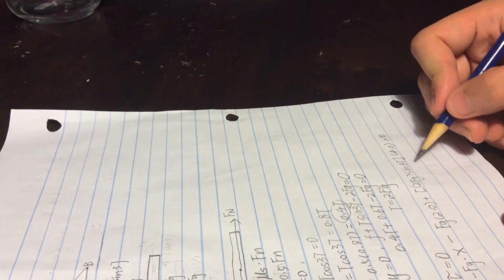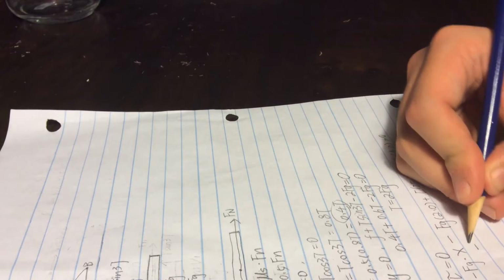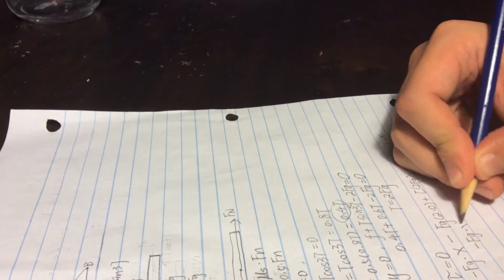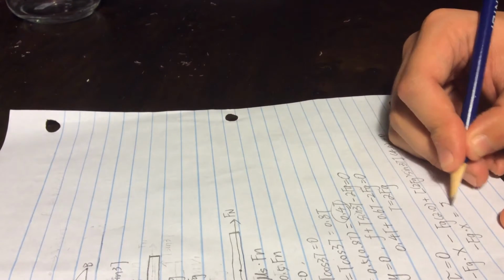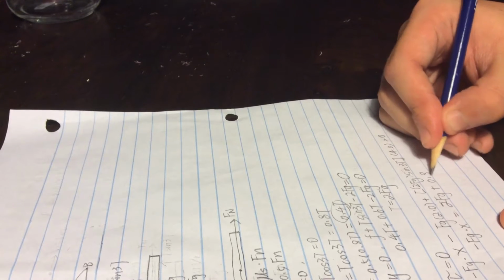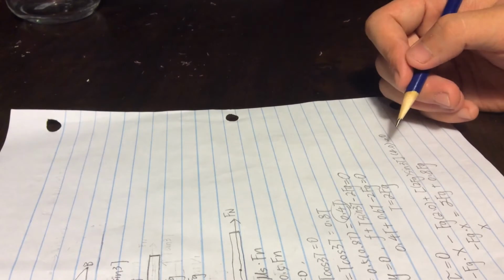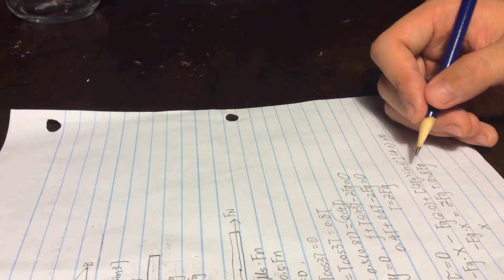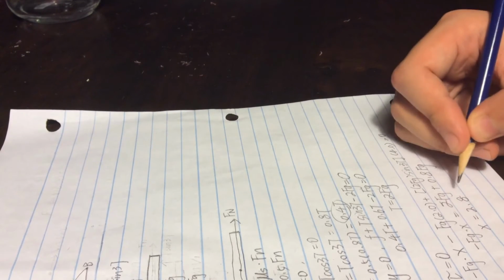So after we substitute that in, we would find negative Fg x equals 2 Fg plus 0.8 Fg, and x would therefore become about 2.8 meters.